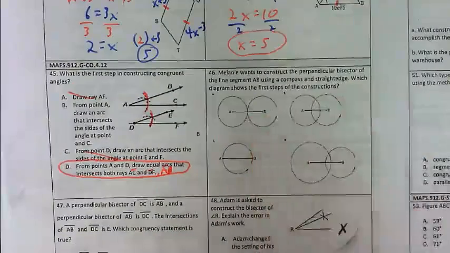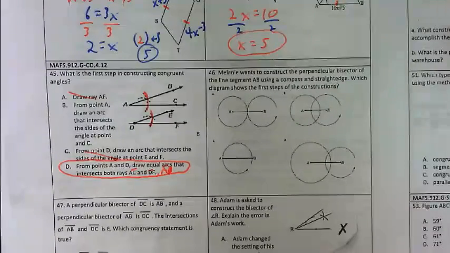All right, for 46, Melanie wants to construct the perpendicular bisector of the line segment AB using a compass and a straight edge. Which diagram shows the first steps of the construction? So from both A and B, you're going to have to swing arcs of equal length so that they are more than half the distance so that you get two intersections.